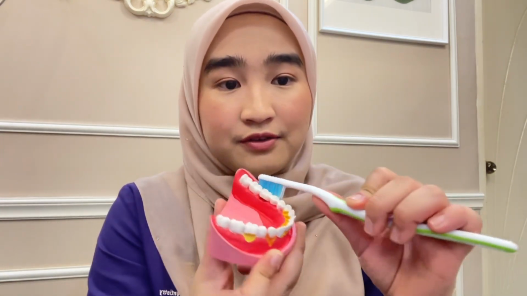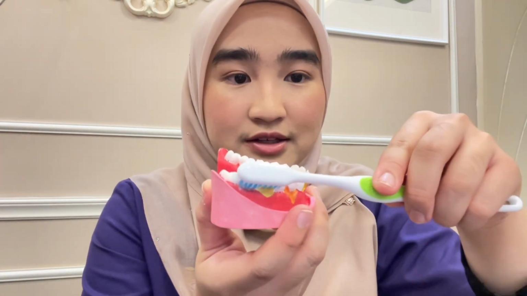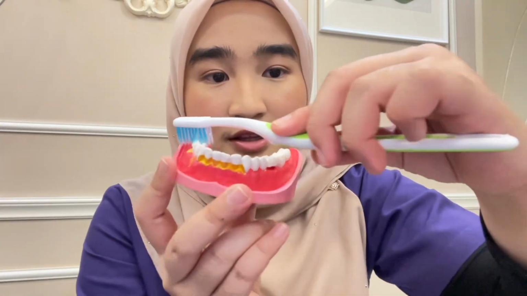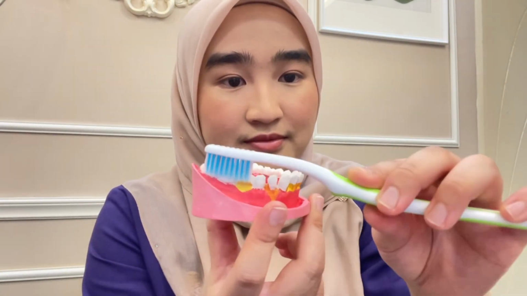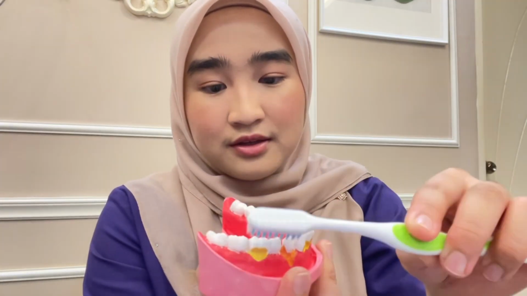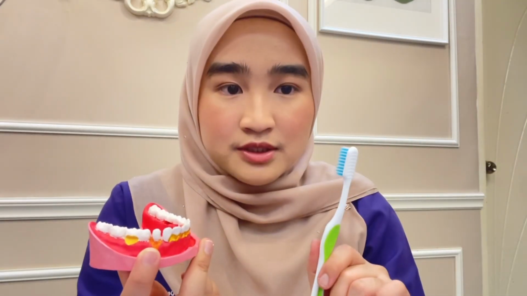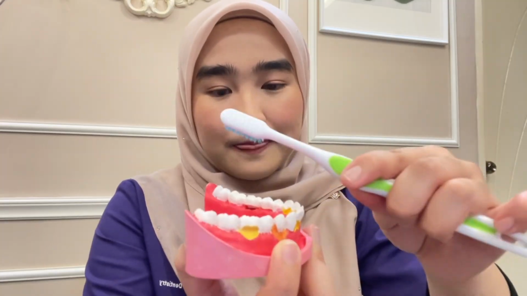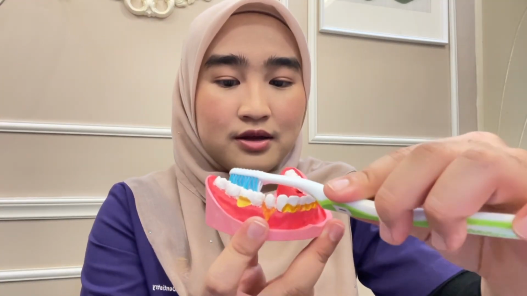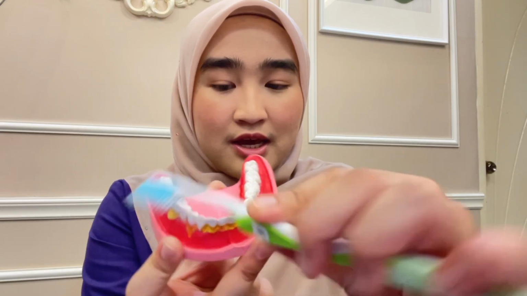Next, at the back of our teeth, just do the same. Angle your toothbrush at 45 degrees, and brush it away. Remember that your landmark should be the border between your gums and teeth, and make sure to brush it away from the gum margin. The same as the inner part. Make sure it is 45 degrees and brush it away.